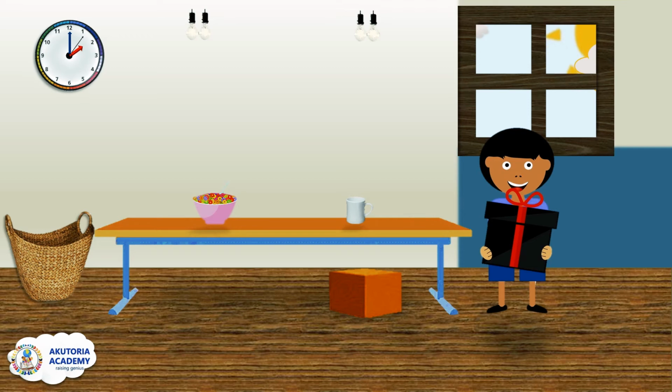So what are the objects at the top space of the table? Or you could say, what objects are above the table? Now, we have two objects above the table. We have a plate containing some cups, and we also have a cup occupying the top space. They are above the table.